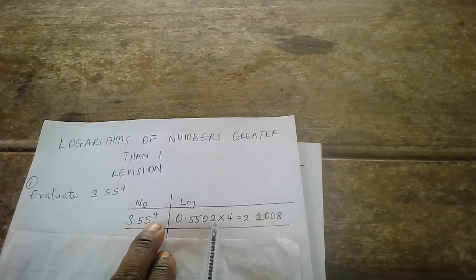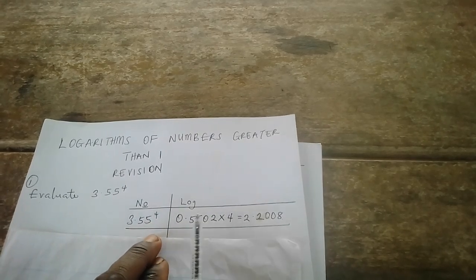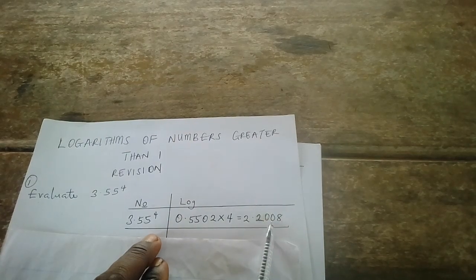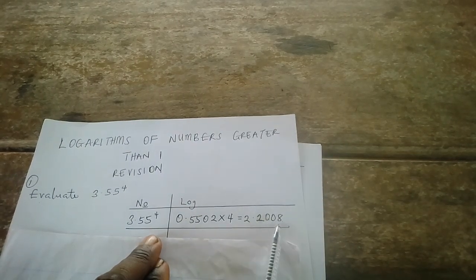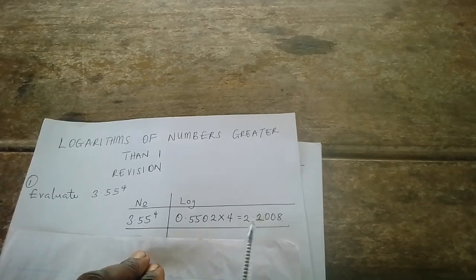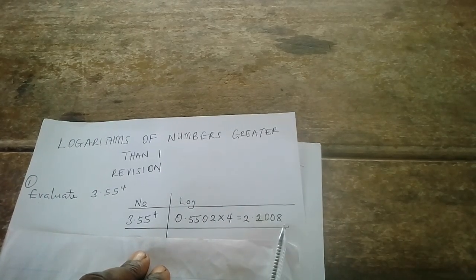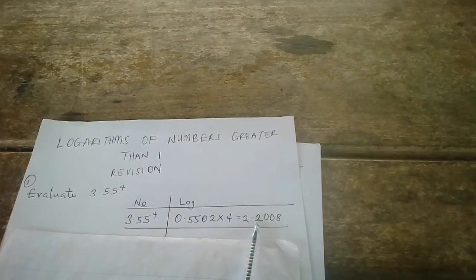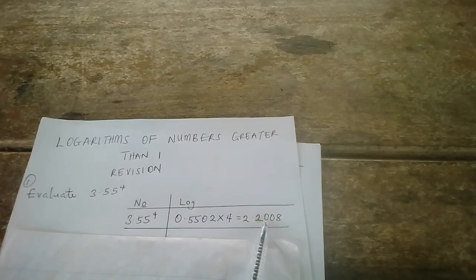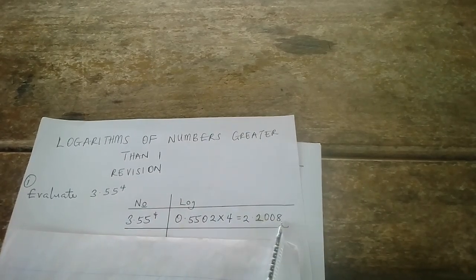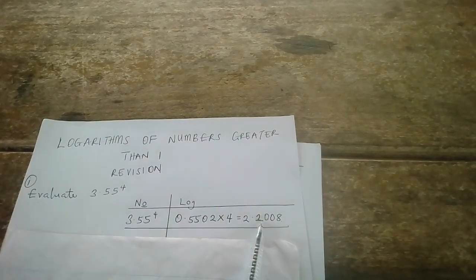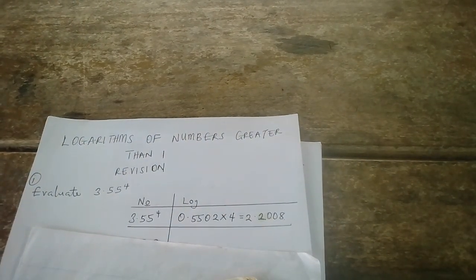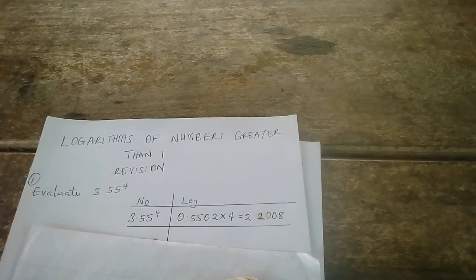Because this is to the power of 4, you are going to multiply the log by 4. When you multiply this by 4, you get 2.2008. After getting this, you are now going to look for the antilog. To look for the antilog, you start from the decimal point, so you look for 0.20 under 0, difference 8. Then you turn to the page of your antilogarithm table.